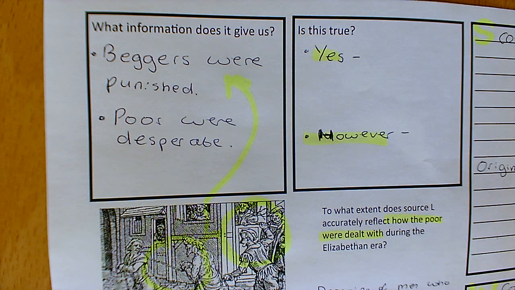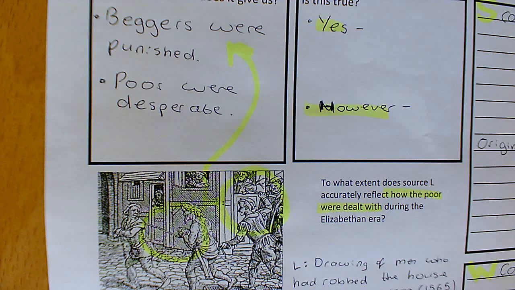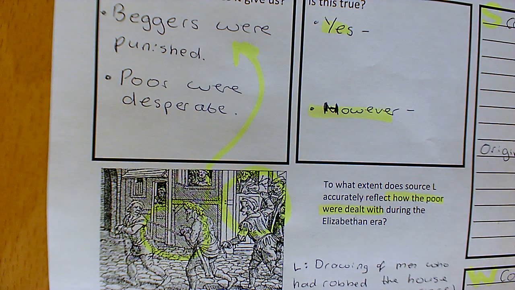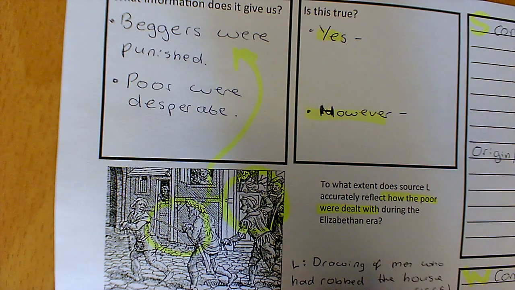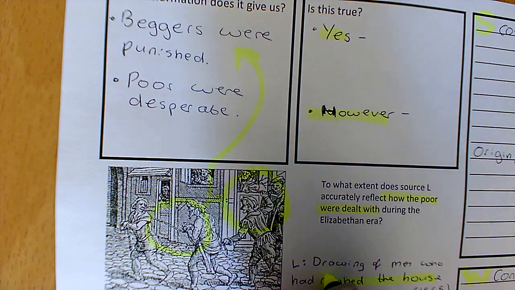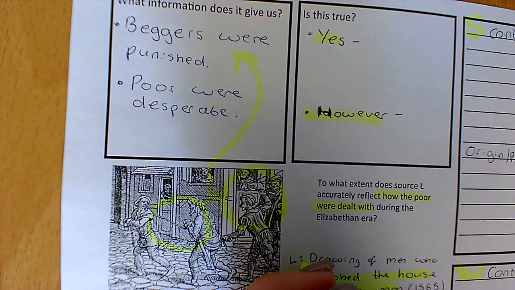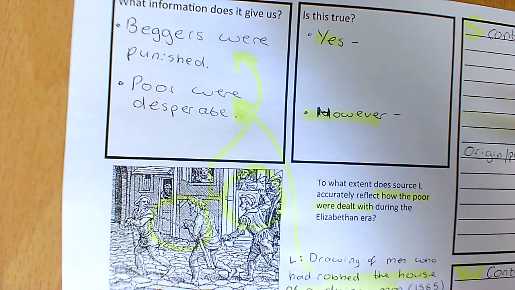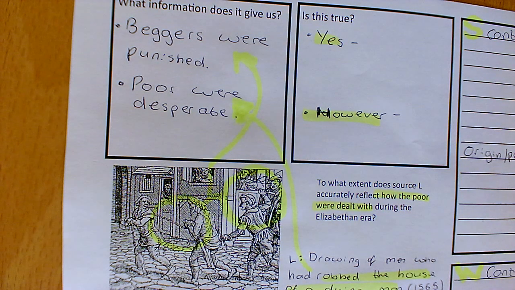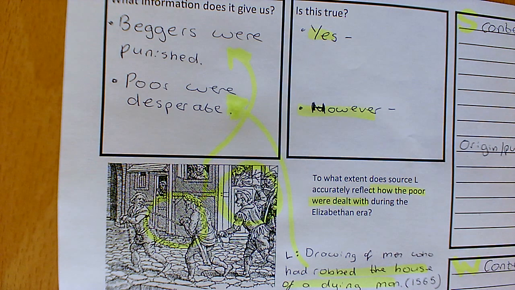I've then also gathered, because I need 2 to be my magic number, looking at the attribution of the source, it says it's a drawing of men who had robbed a house of a dying man. So I've said, based on that, if they've robbed the house of a dying man, that they're obviously quite desperate. So people were desperate, or poverty was on the rise, you could say. Okay, so that's what from the 5 W's.